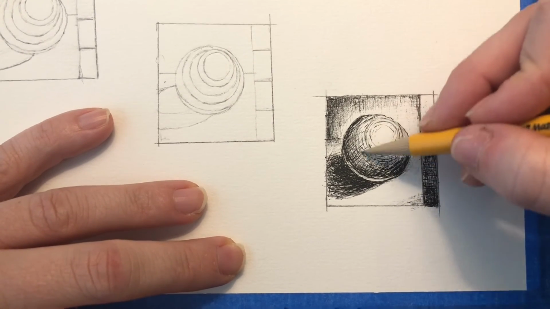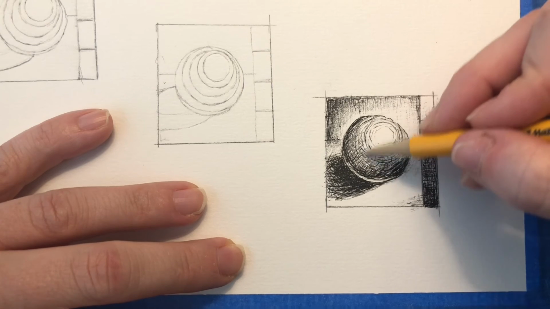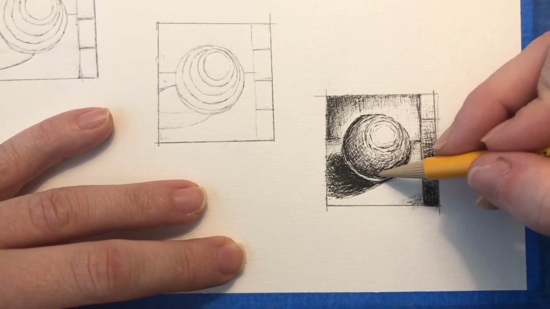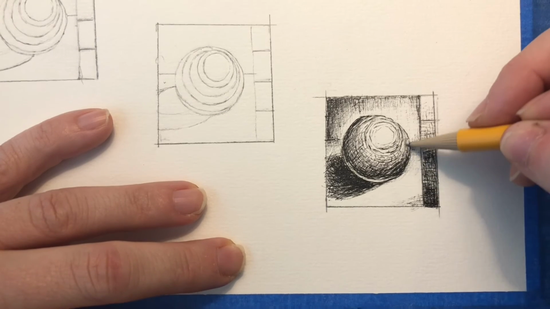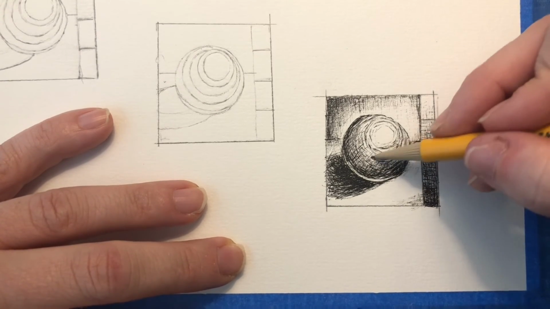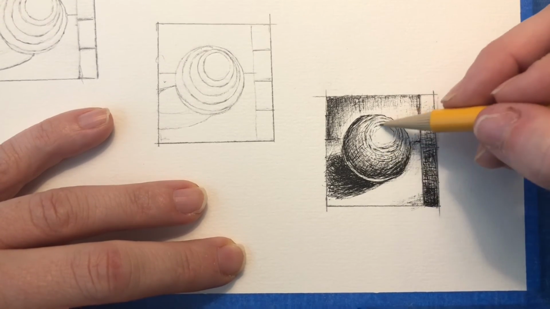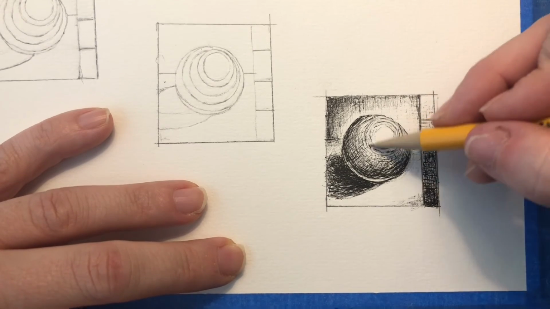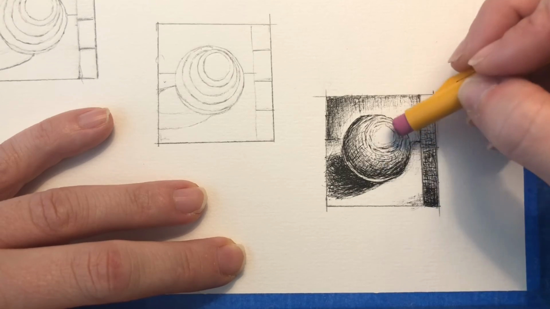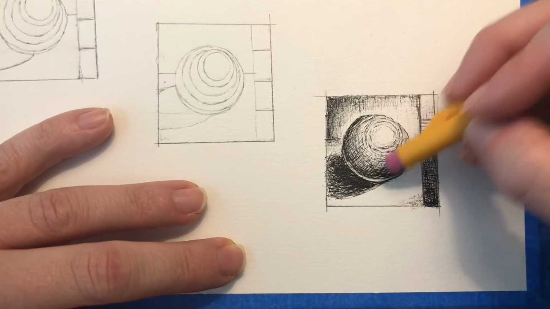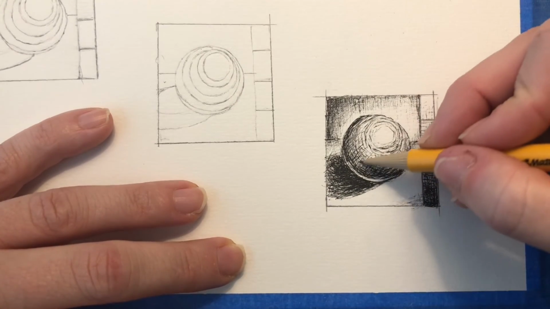So I'm going to add a little bit to my middle ground right here, and I am sort of cross-hatching as I go. If you overwork this, you can use an art pencil. I'm just using what I actually have in front of me.